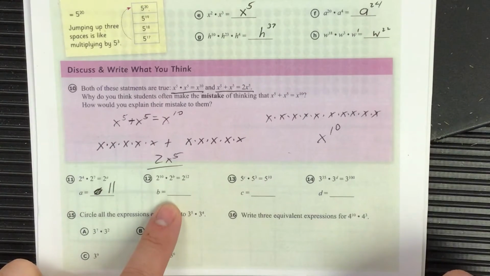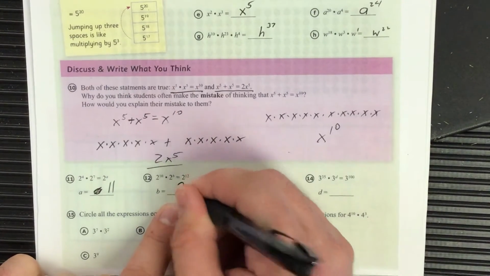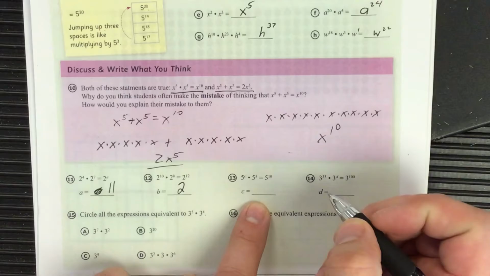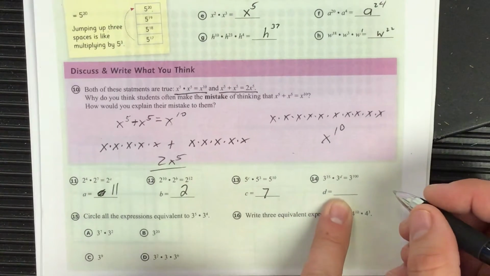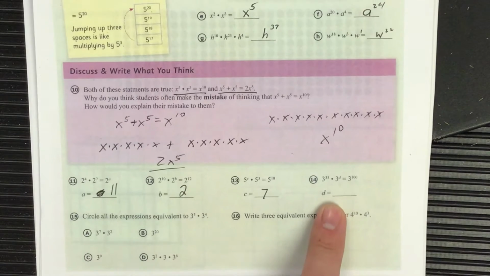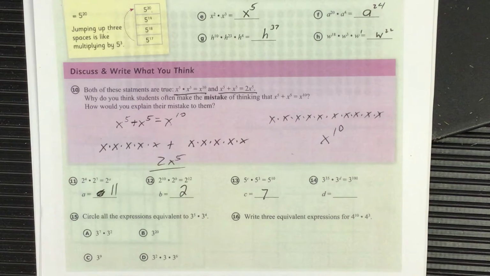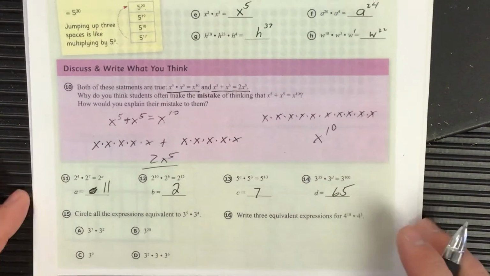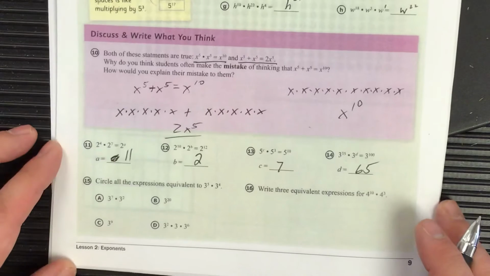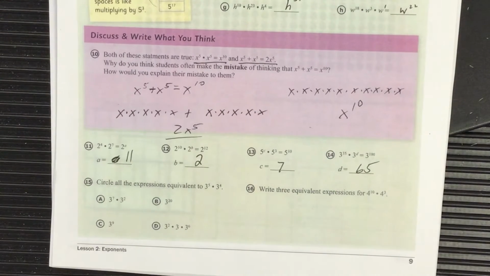B, back to you, Maddie. B to the second. Melody. C to 7. Landon. Oh, 6-5. It's good. Okay, I'd like you to do 15, please. Don't say it out loud.